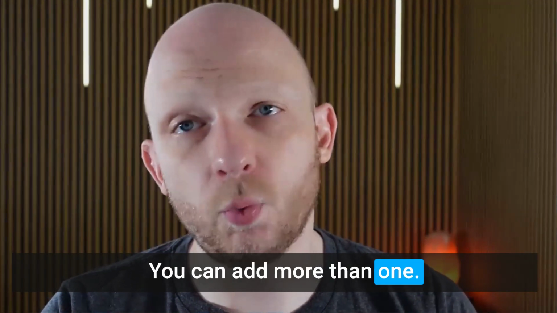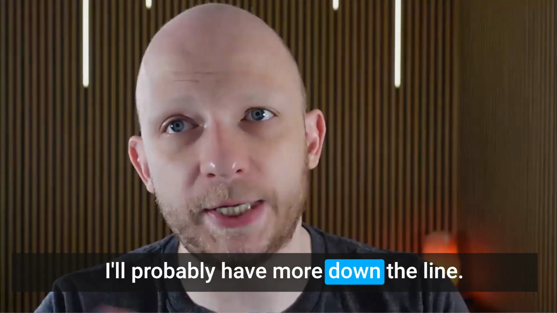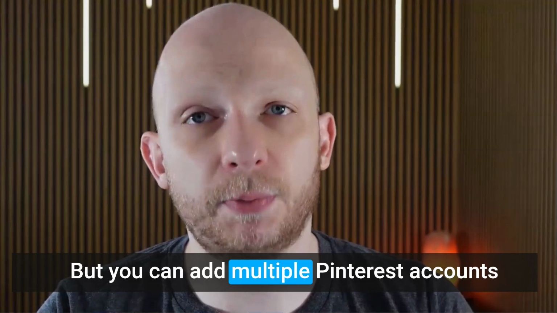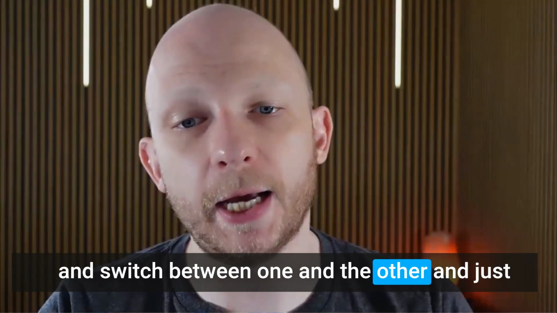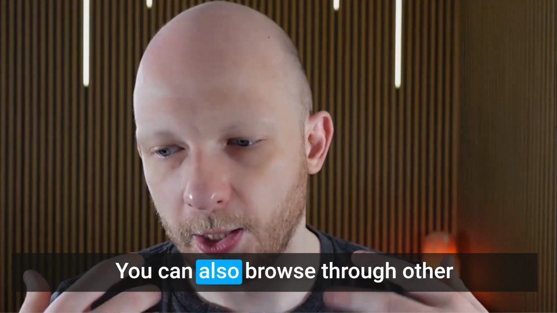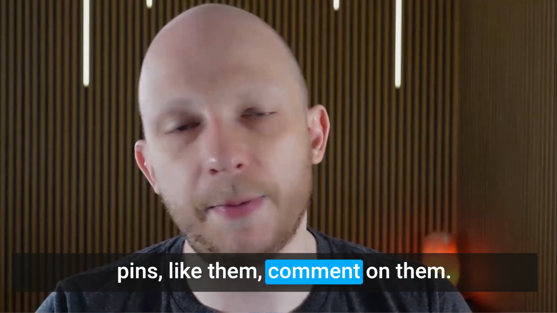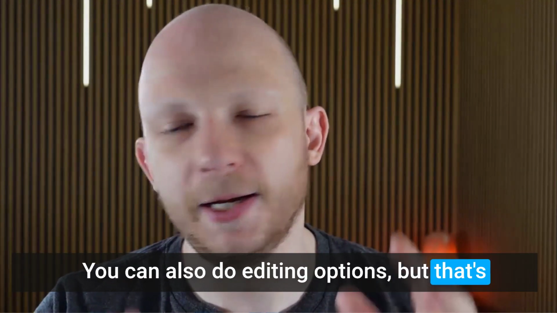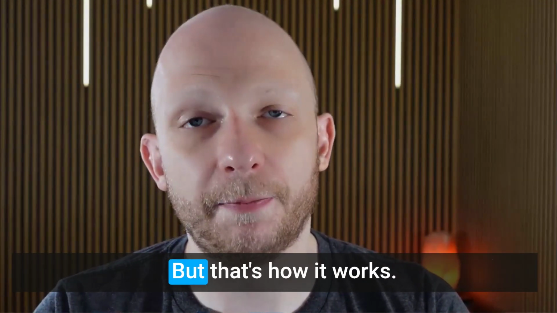You can add more than one. I currently have two. I'll probably have more down the line, but you can add multiple Pinterest accounts and switch between one and the other, and just look at the stats on your phone for each one. You can also browse through other pins, like them, comment on them. You can also do editing options, but that's just a whole other story for another video. But that's how it works.